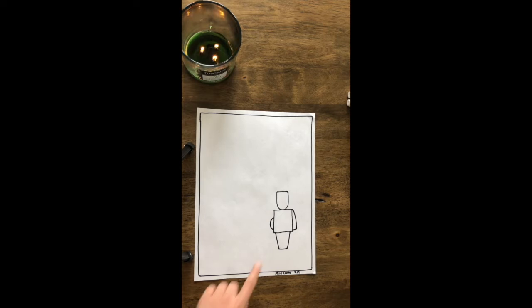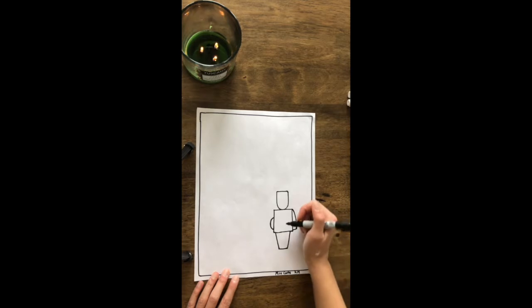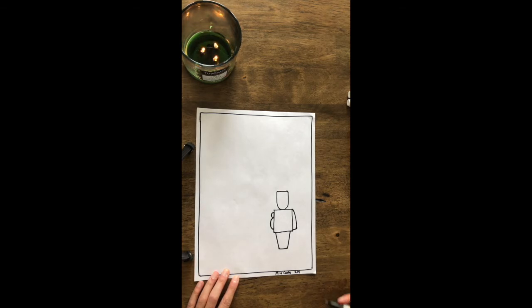So we will work on the hands. That step is going to be right here, a curving line, another arch that comes out. And I'm going to do 1, 2, 3 lines, and that is going to be the hand, okay?